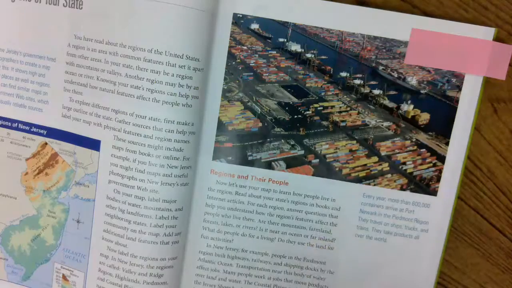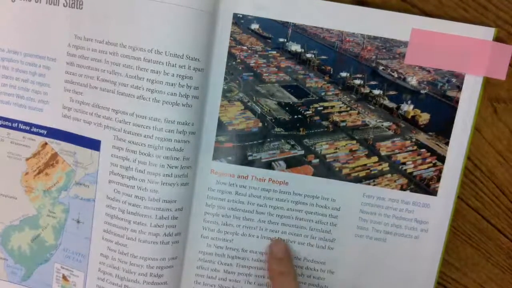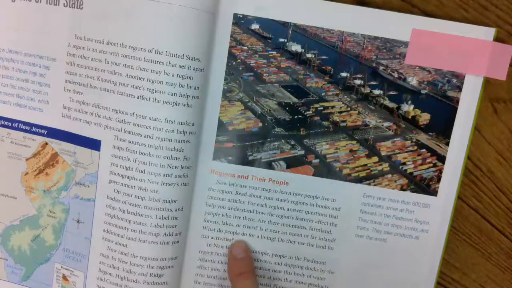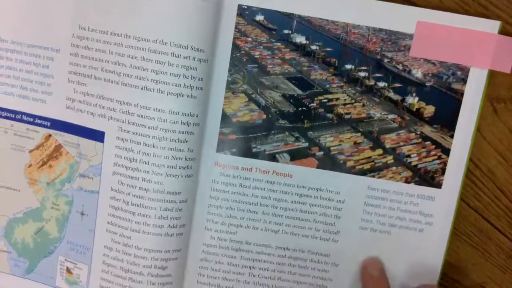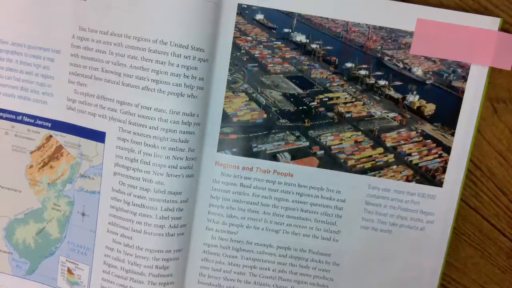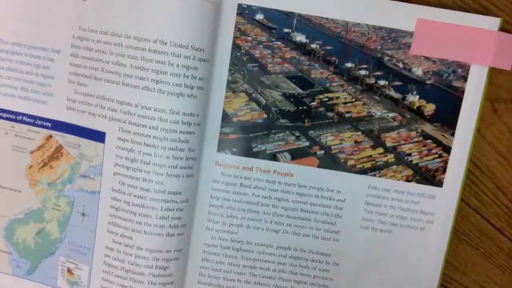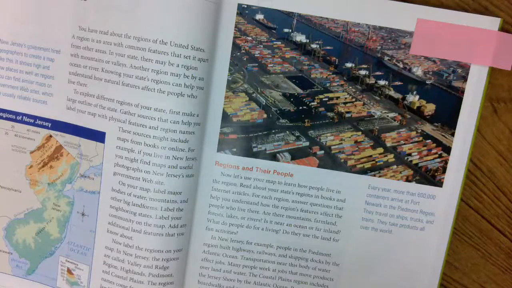Is it near an ocean or inland? What do your people do for a living? Do they use the land for fun activities? In New Jersey, for example, people in the Piedmont region build highways, railways, and shipping docks by the Atlantic Ocean. Transportation near this body of water affects jobs. Many people work at jobs that move products over land and water.